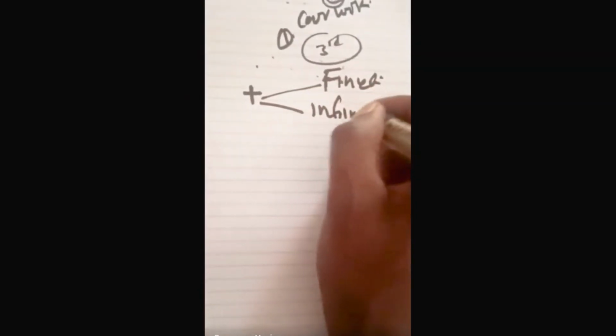When you go to the handout, remember, if I remind you properly, we said that when adding, we must get either a finite term or an infinite term.